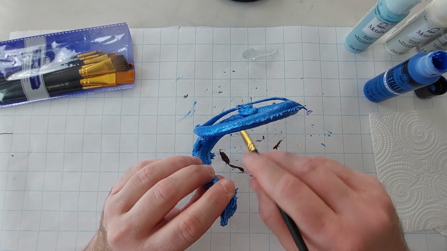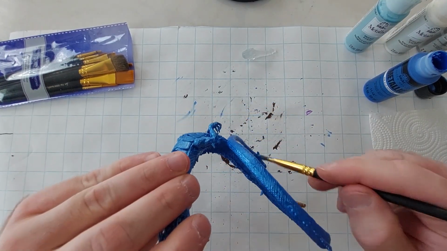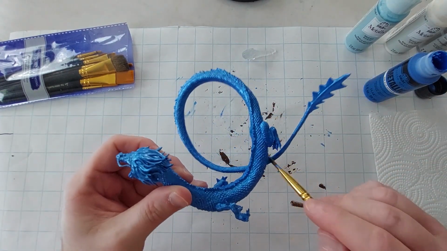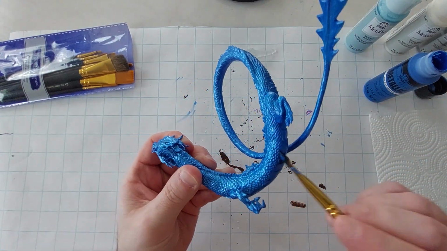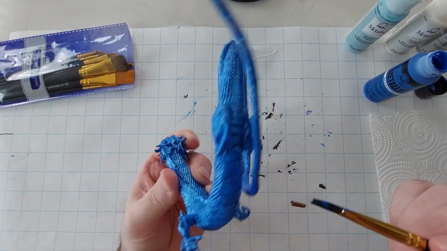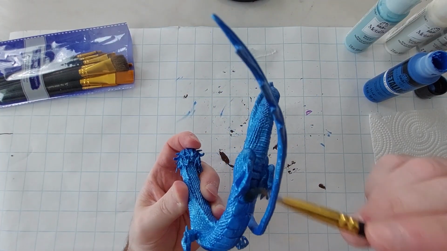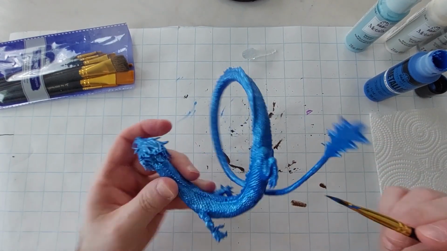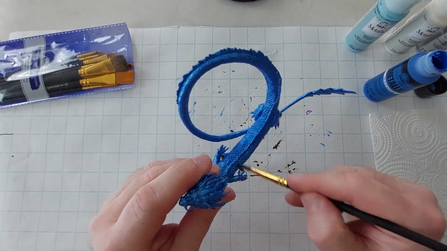That'll still show through, even with other layers on top of it. If you're gonna layer, you always want to put the darkest on the bottom. Otherwise, you'll probably just obliterate the whole color if you start off with a light layer and then put a dark layer over top of it.